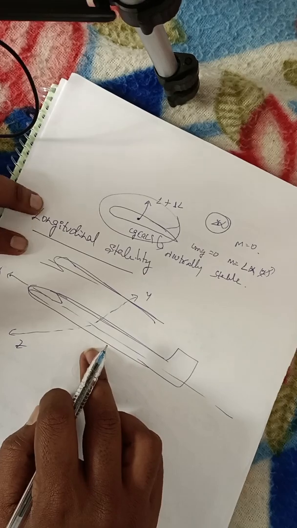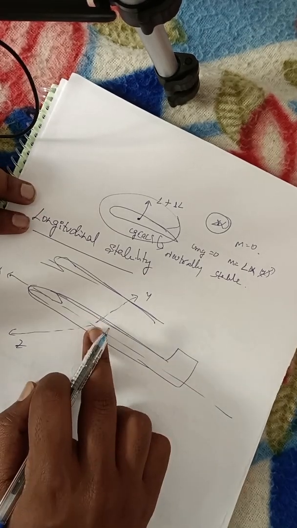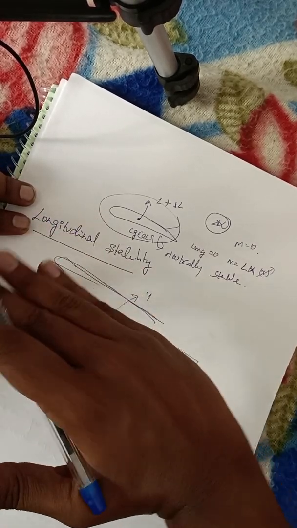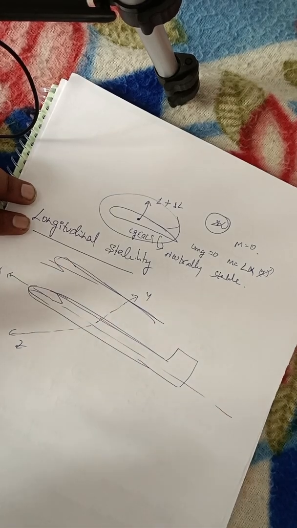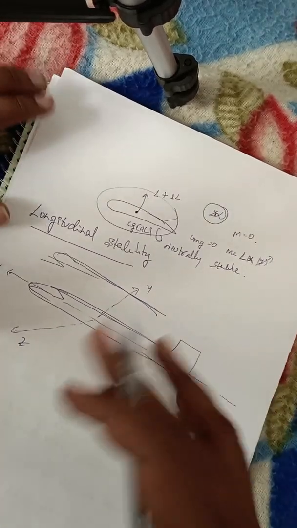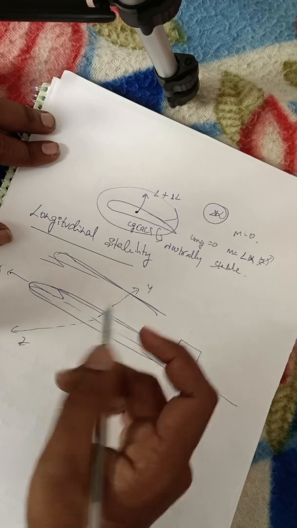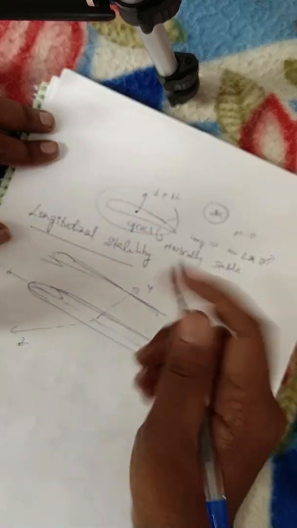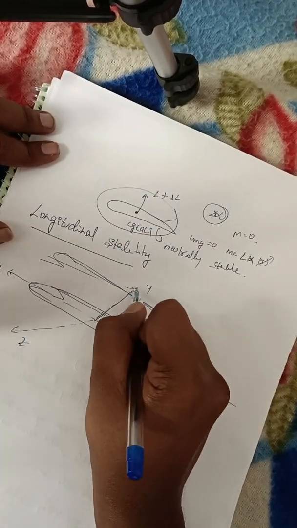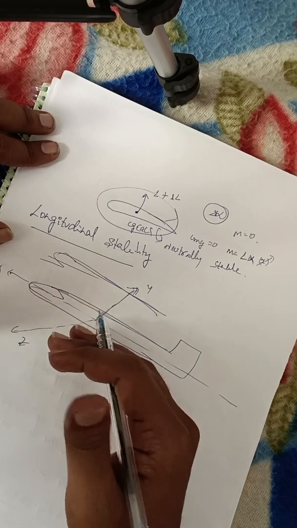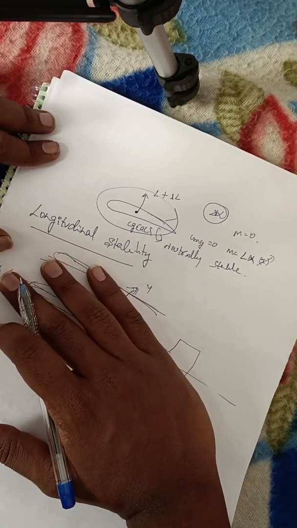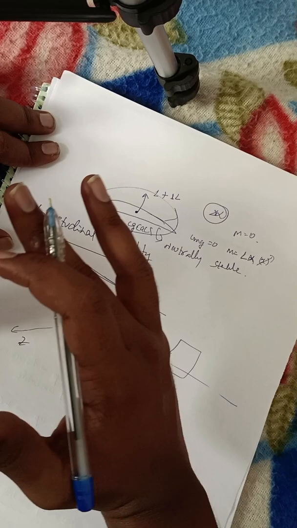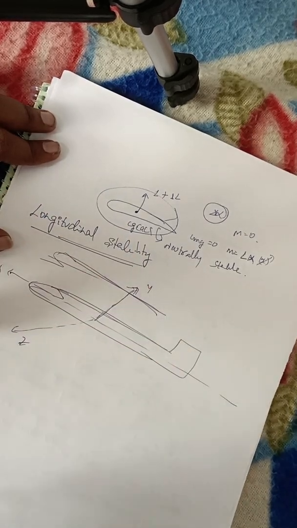The motion or rotation about the y axis is called the longitudinal pitching moment. The response of an aircraft to a disturbance about the y axis is called longitudinal static stability.